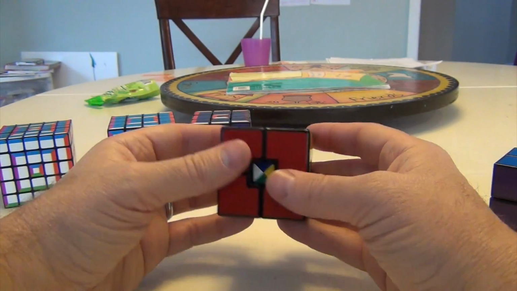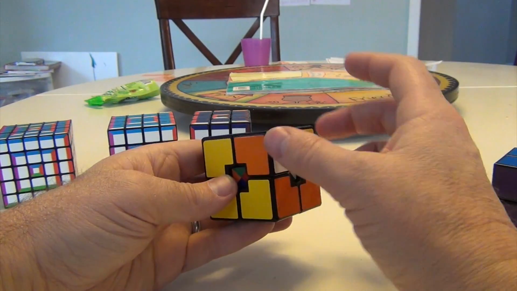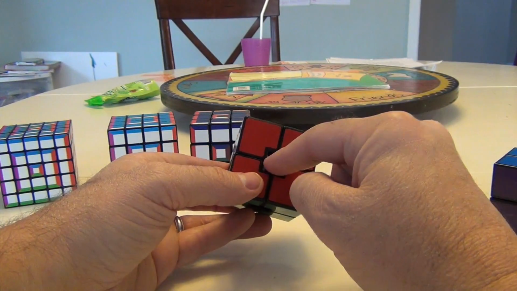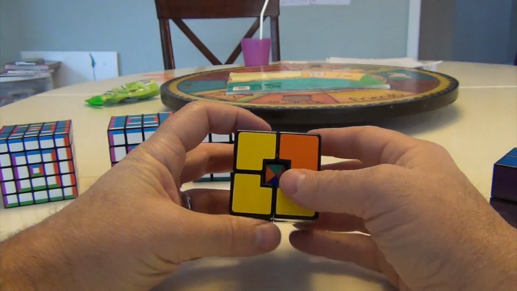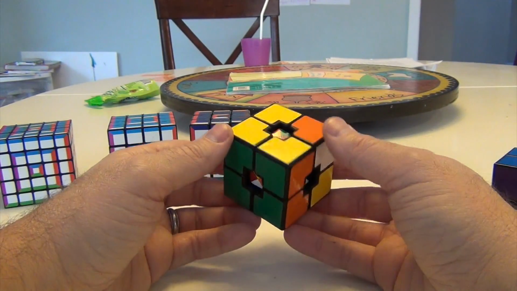Okay, so now this is up, this is in. We just have to flip these two, but when you look at this, this green is down, this is down, this is down, this is not down. This was pulled up. Now why did that happen?